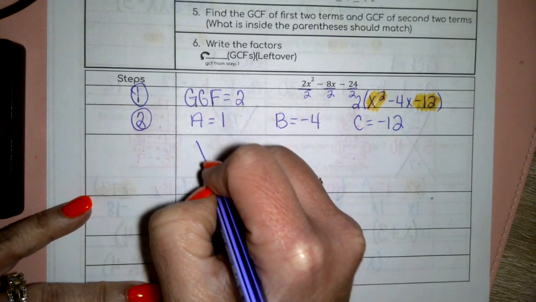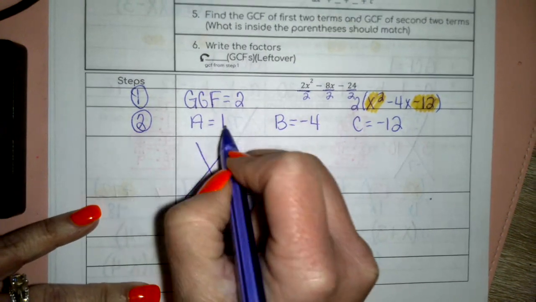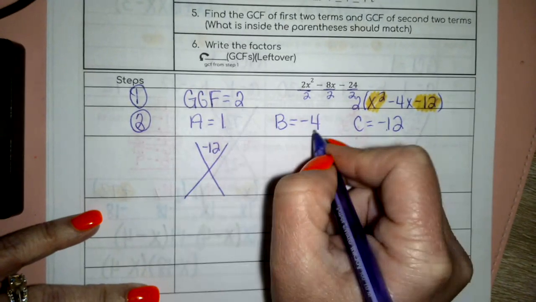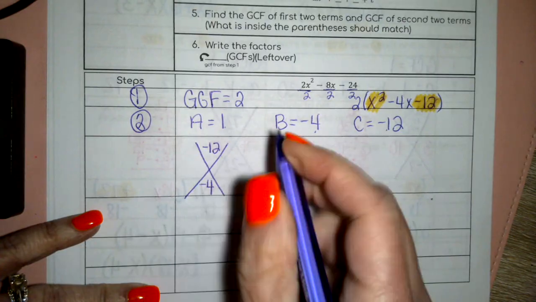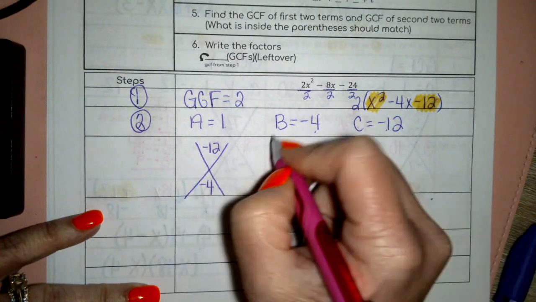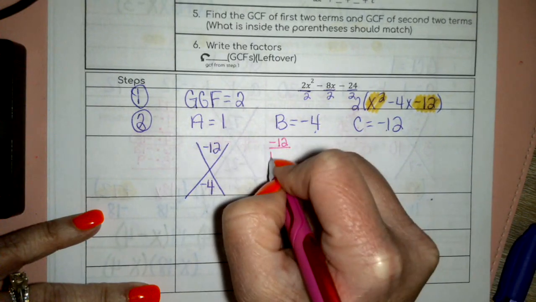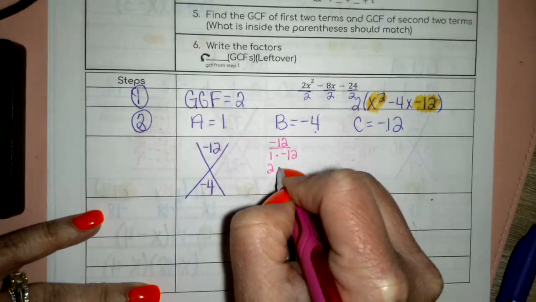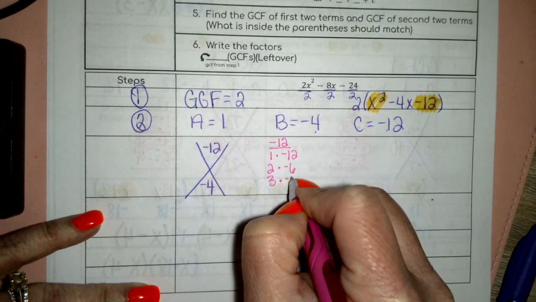Then we're going to do the X factor. A times C, so 1 times -12 is -12, which adds together to give me B for the bottom, -4. My factors of -12 are 1 times -12, 2 times -6, and 3 times -4.